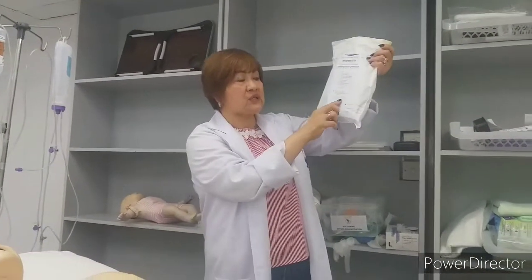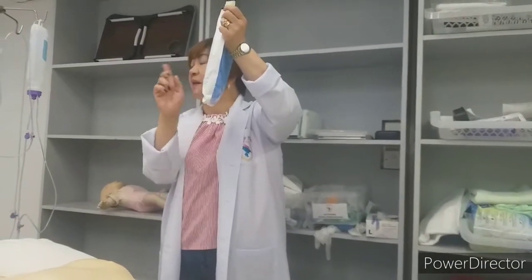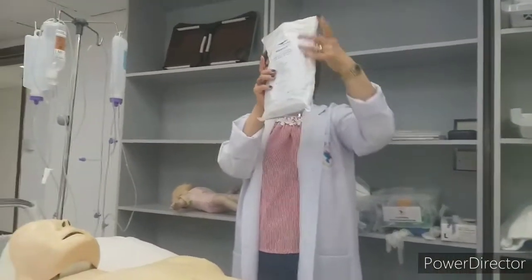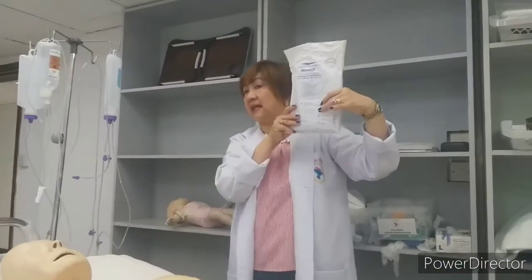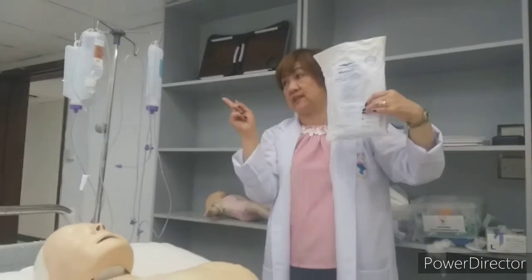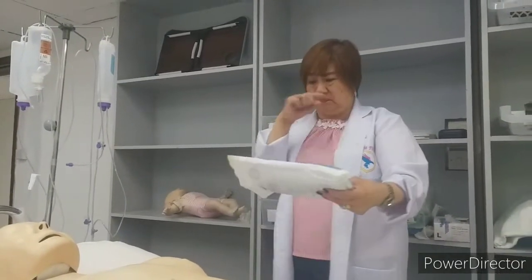So there is a "no reuse" symbol. There are pictograms, we call them pictograms. This pictogram says no reuse, meaning do not use it for the second time. Only one-time use. Okay?